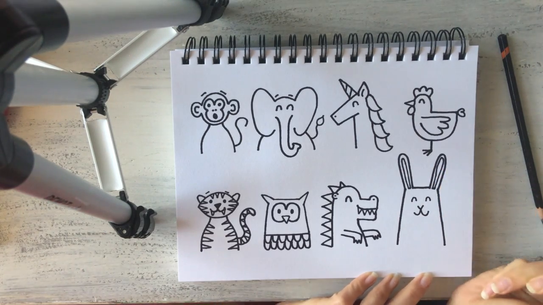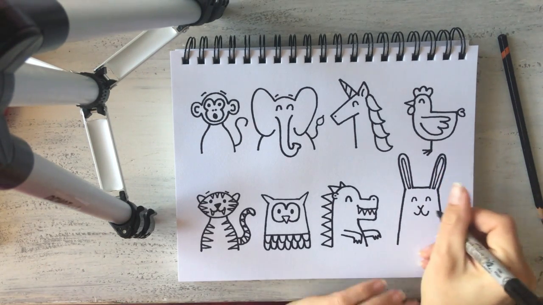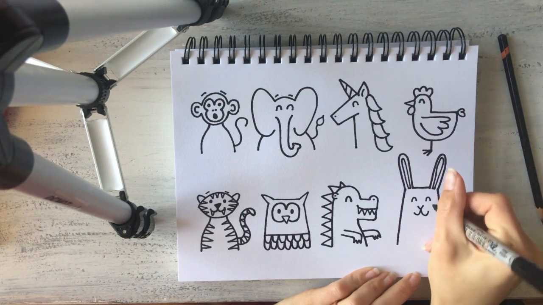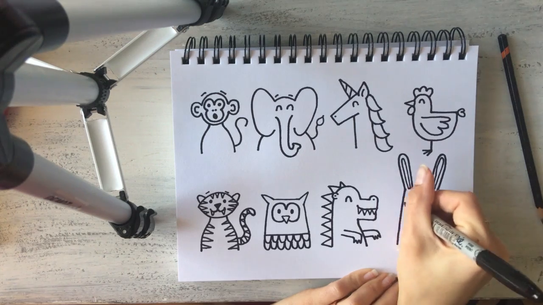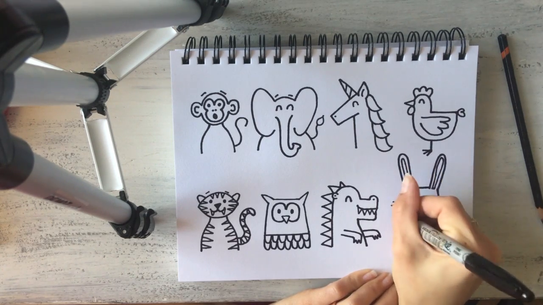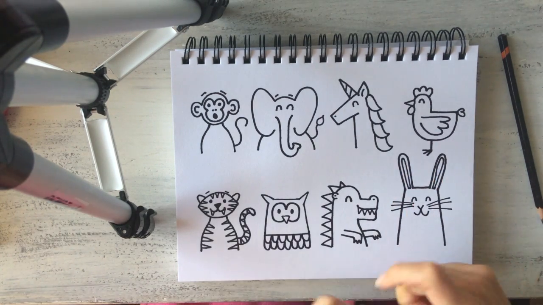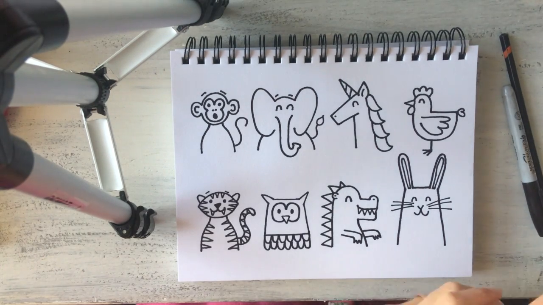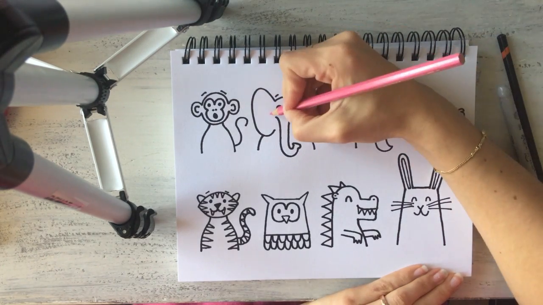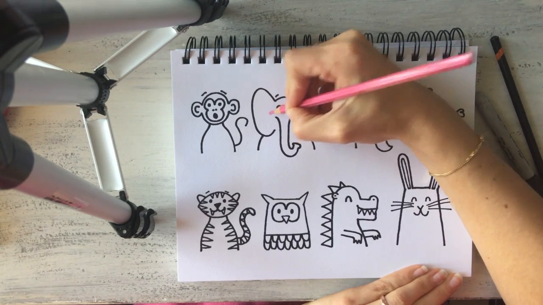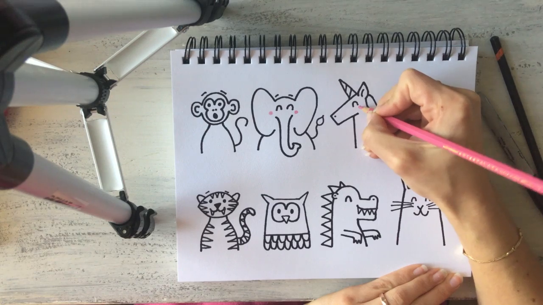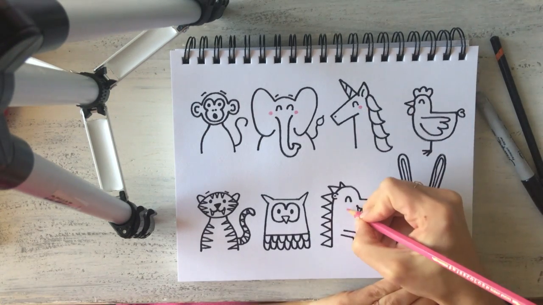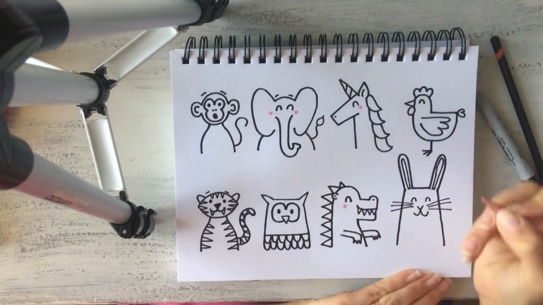And a bunny has whiskers like a cat, so we're going to give him 3 whiskers, 3 little hairs on each side. So 1, 2, 3, and the same on the other side. 1, 2, 3. Now I'm going to give some of these characters little rosy cheeks like we did yesterday. So I think the elephant can have some rosy cheeks. I think the unicorn can definitely have a rosy cheek. The dinosaur and the bunny.